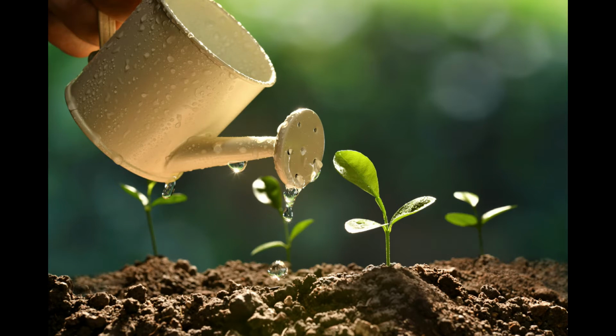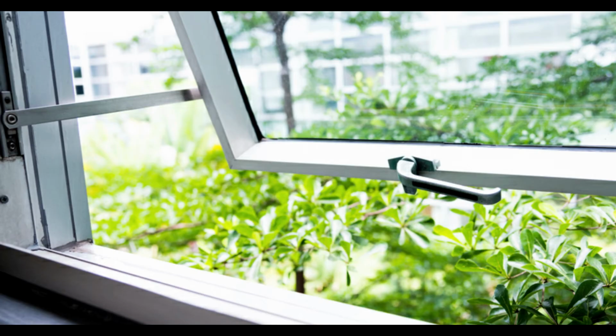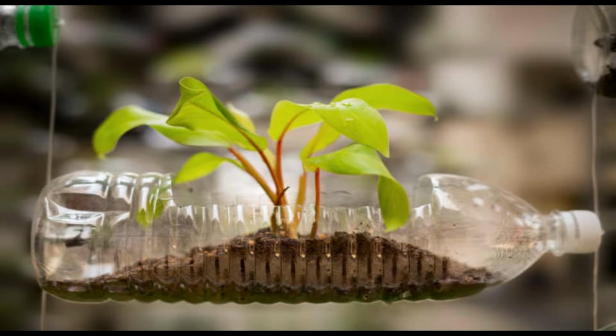Plants make the air clean and fresh. Keep the doors and windows open. Allow fresh air to enter the house. Do not sit near people who are smoking. So, in all these ways we can keep the air clean.